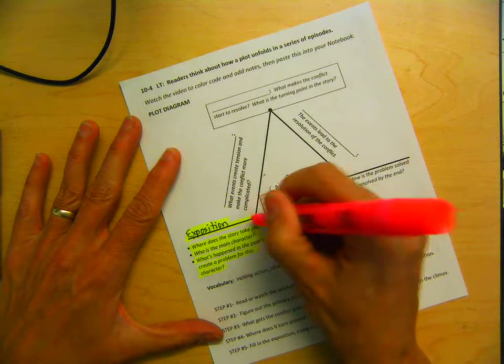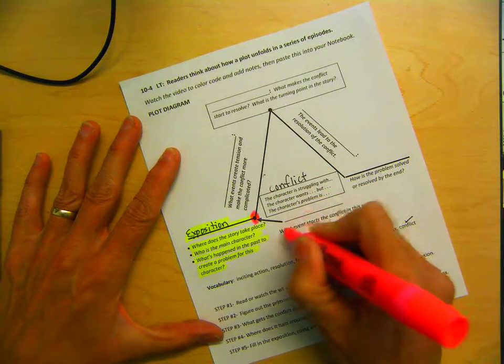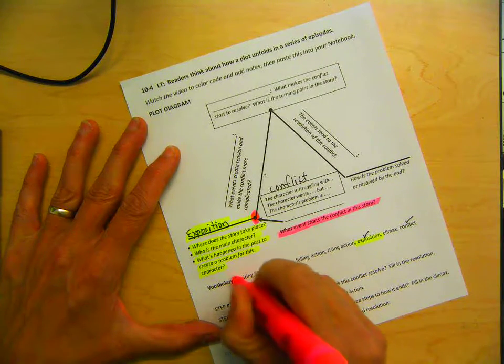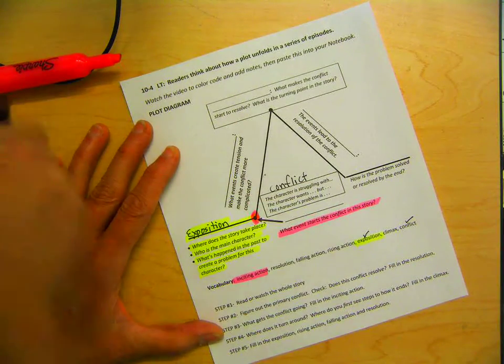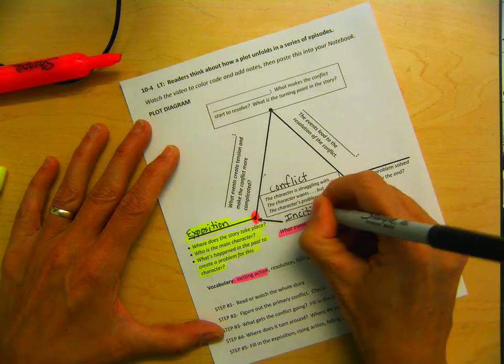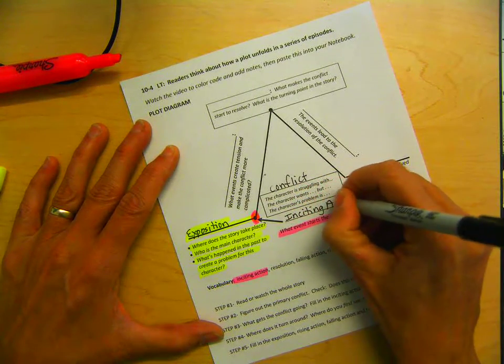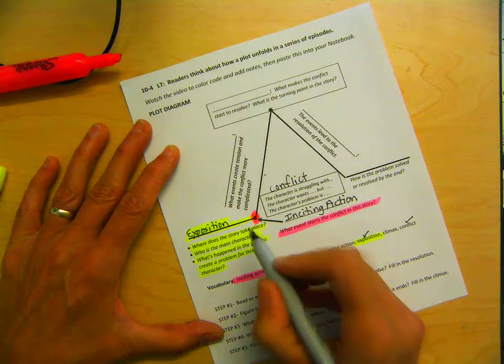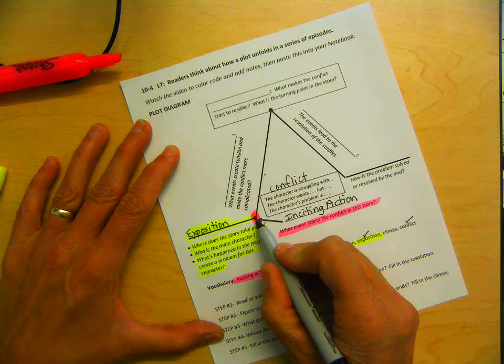And then something happens that gets the story going, and that's called the inciting action. I'm going to write the inciting action on that line. And it's pointing to that exact turning point in our diagram.